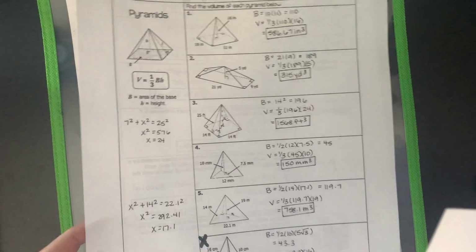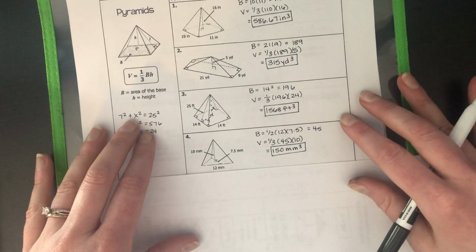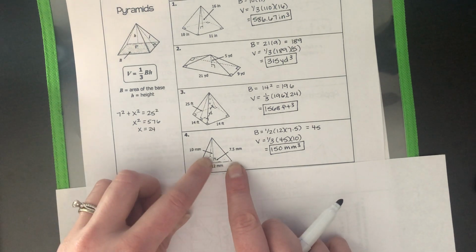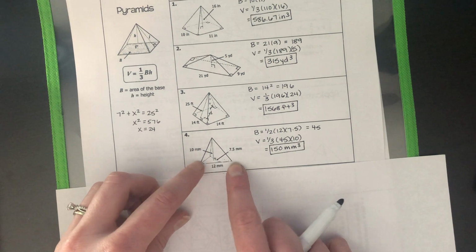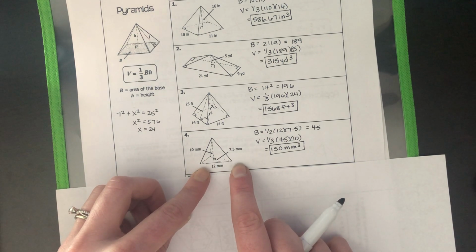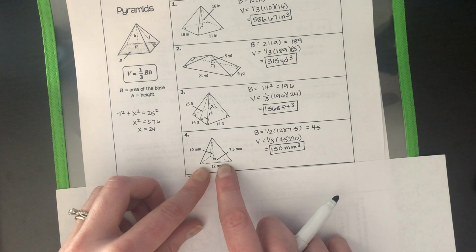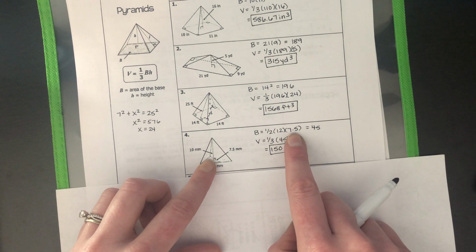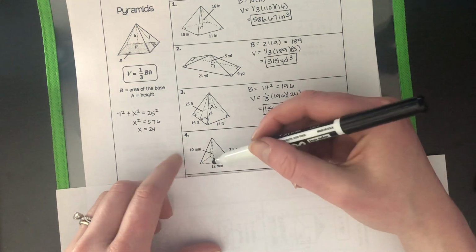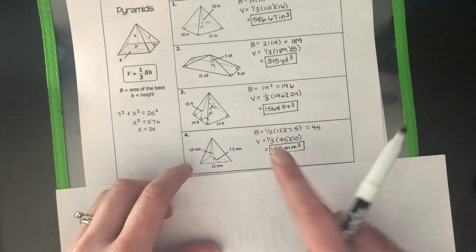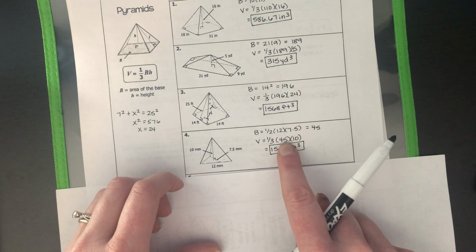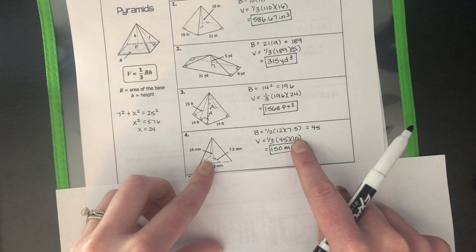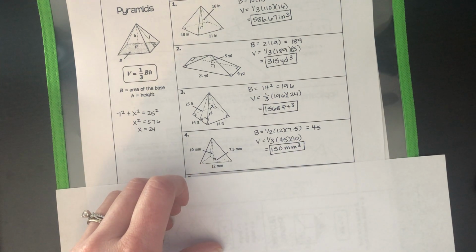All right, now for number 4, you would have gotten, you have your base is 12, the height is 7.5, and it's a triangle this time. I wanted to see if you catch that. The bottom is a triangle, so it's half base times height. Base is 12, height is 7.5. Okay? And then how tall the whole pyramid is 10. So you still take 1/3. It's just now the capital B was the area of a triangle times how tall the pyramid is, which is 10. You get 150. Okay?